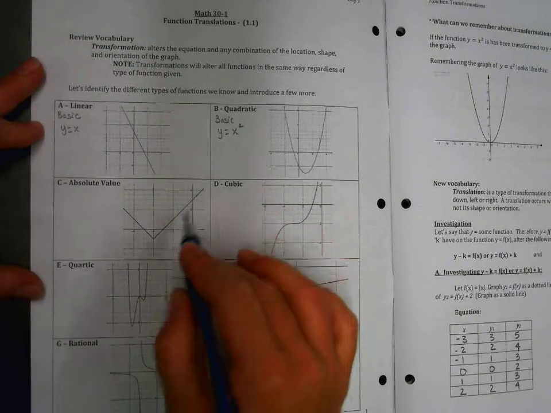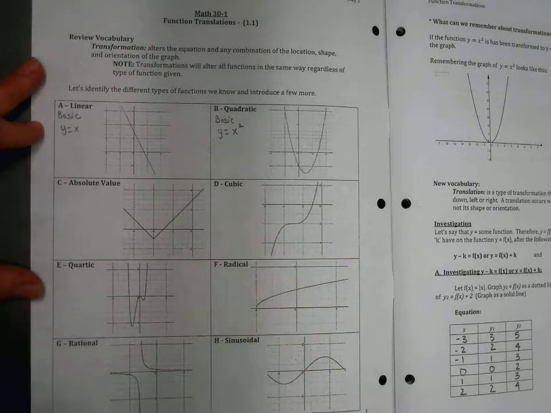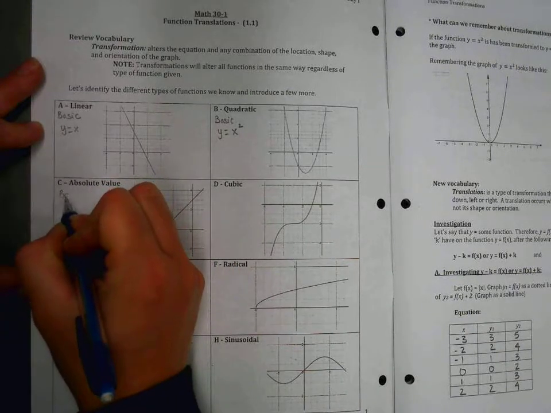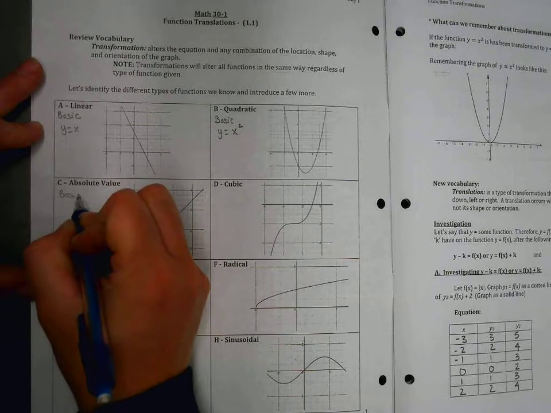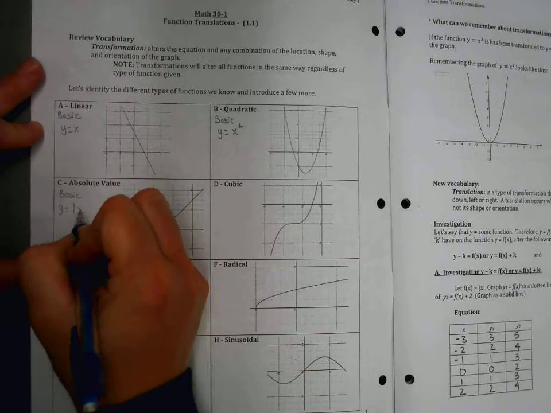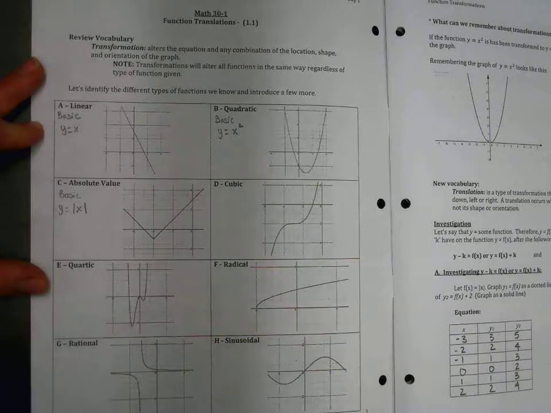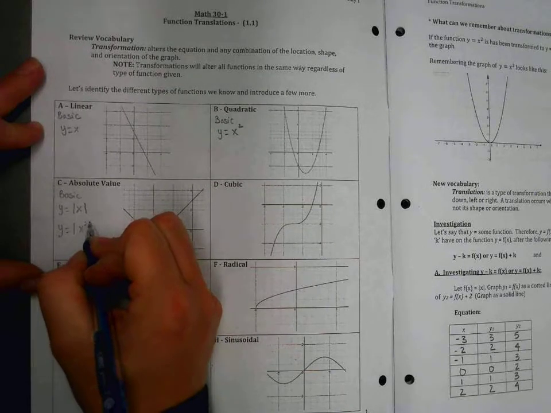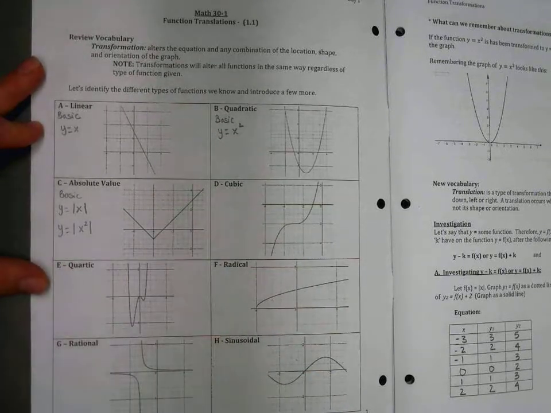An absolute value function takes the shape of a V or sometimes a W depending on the type of absolute value function you're taking, but a basic one is going to be, in this case, the absolute value of x, or it could be technically any absolute value function of anything. If it's a quadratic, then there would be an x squared in there.